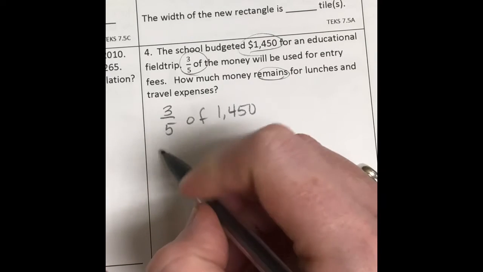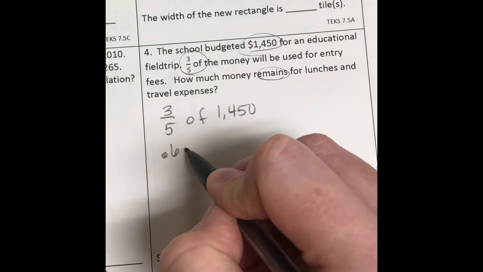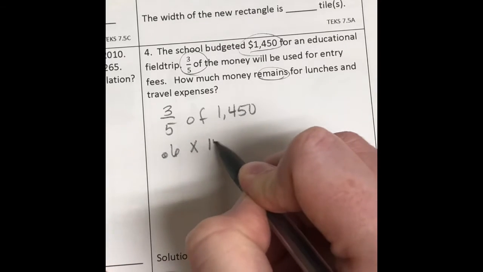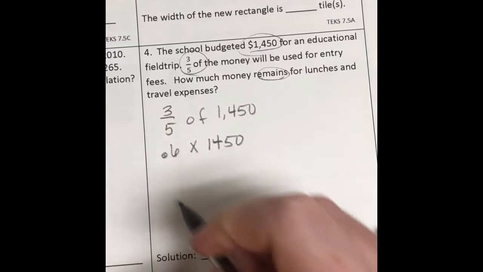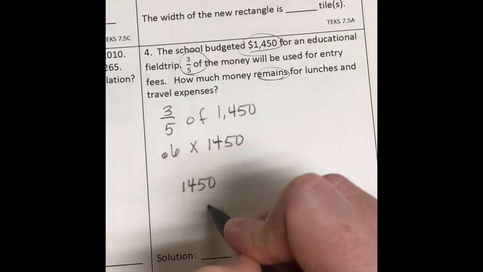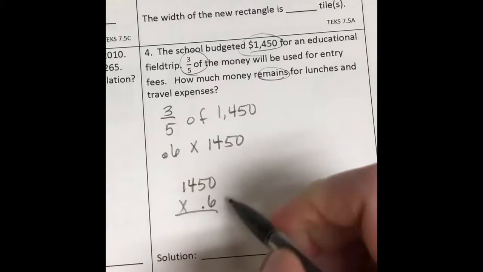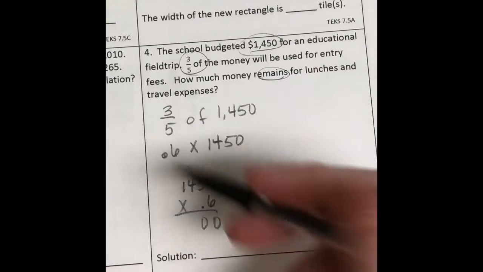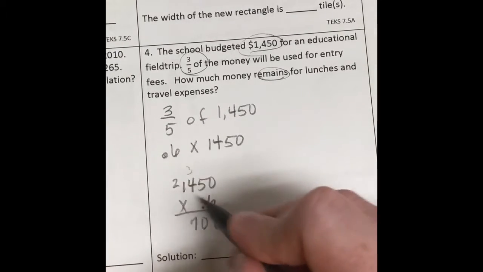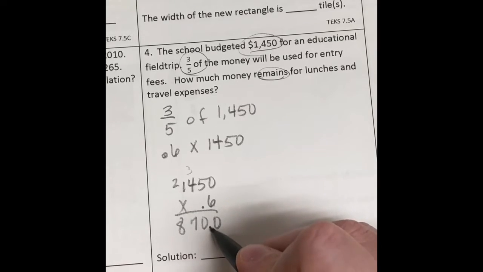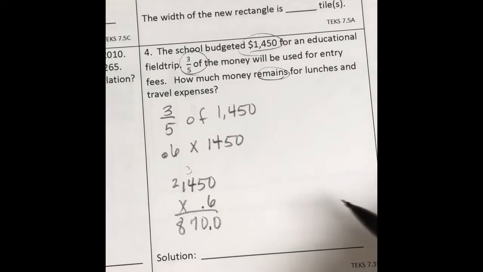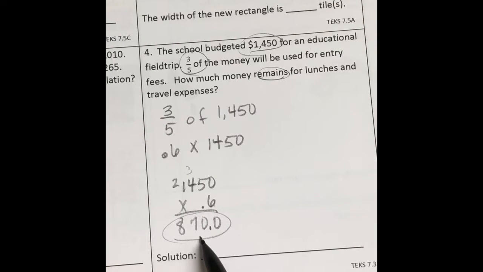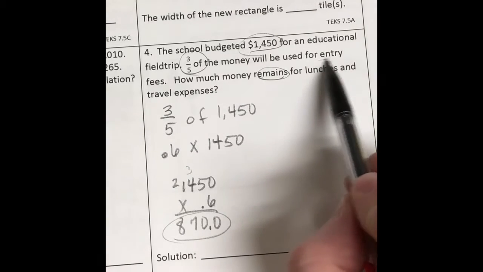This is a decimal you should know. It's 0.6 or 0.60. Of means multiply, and multiply by 1,450. So I'm going to do that down here. You get, that's 30. That's 24, 27, 6, 7, 8 with 1 behind. So 3/5 of the money is $875. $870 will be used to get entry.